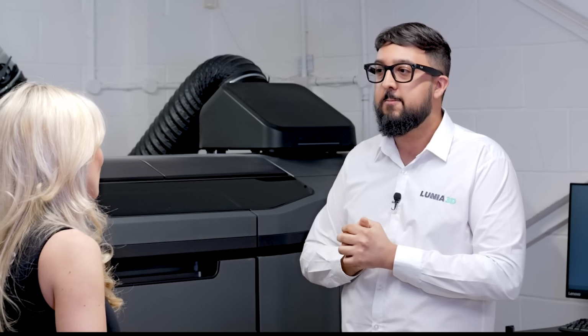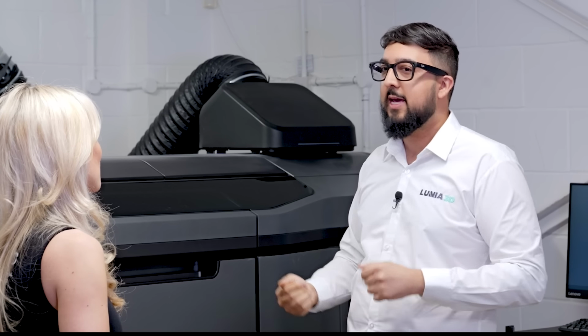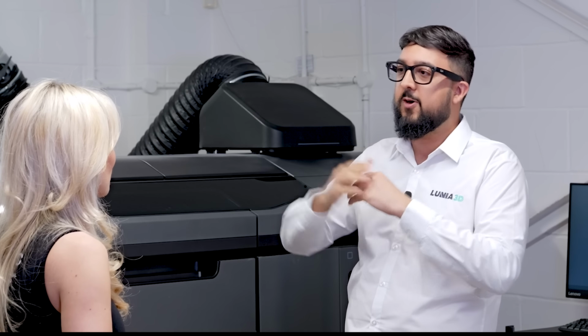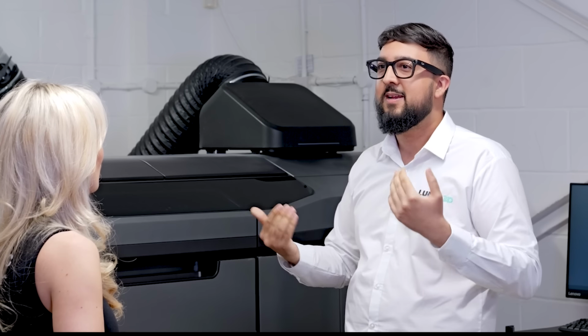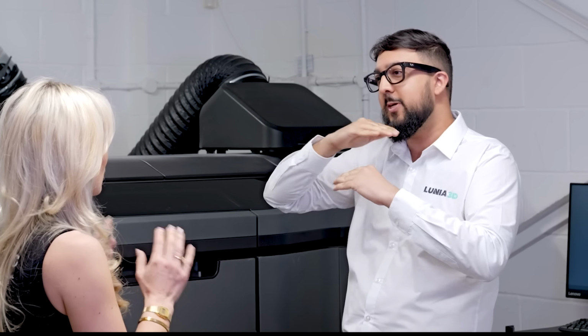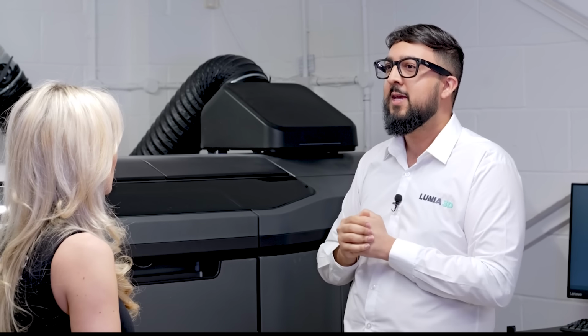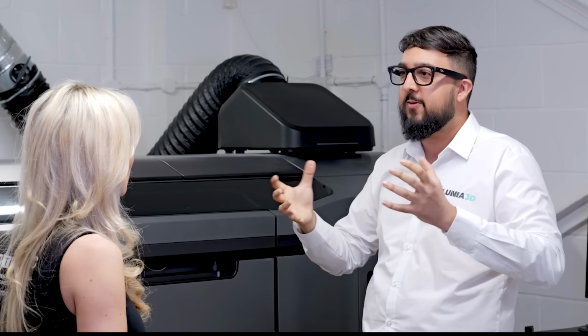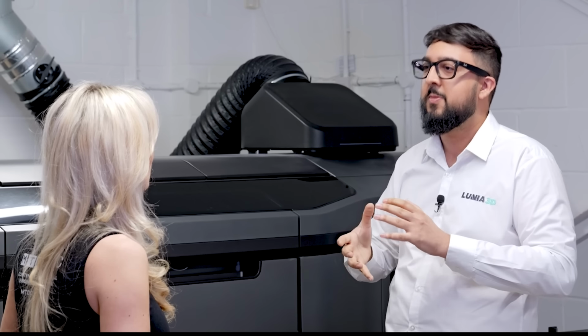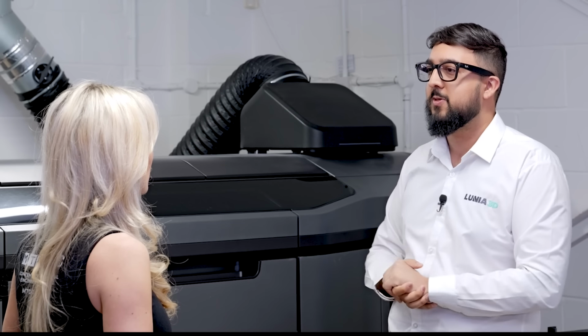I think that's really important for this machine. It likes to stay within a stable environment, somewhere between 22 to 26 degrees Celsius. That's your sweet spot. So being in a well-ventilated, air-conditioned room is quite important for running this process.